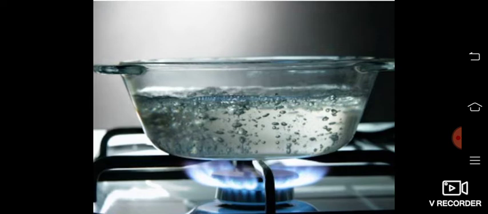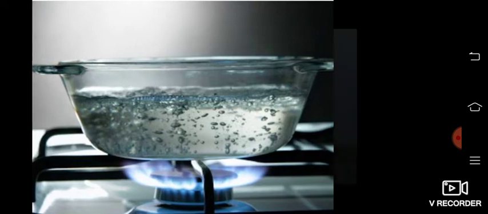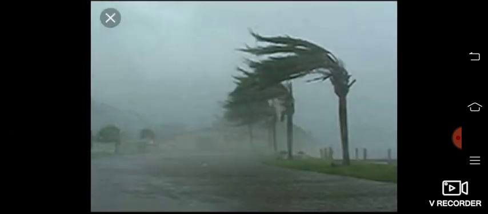Okay, so we have seen two experiments, the soil experiment and the water boiling experiment. And another one also I told you. What is that? Take a bucket of water, or a vessel with some water. Take an empty glass and tilt the empty glass inside the water. The air will come out. That is another experiment.